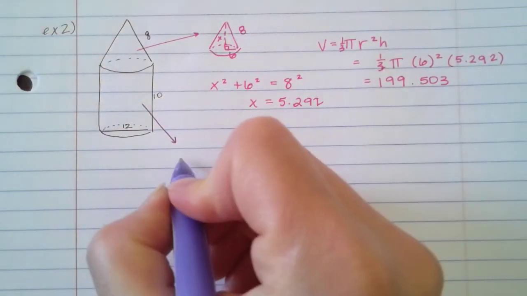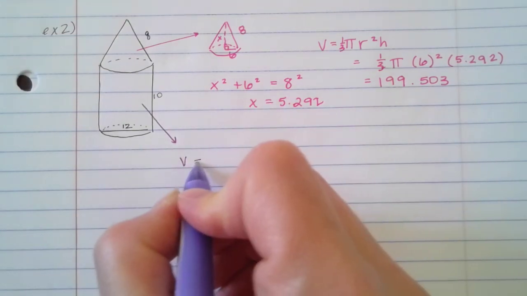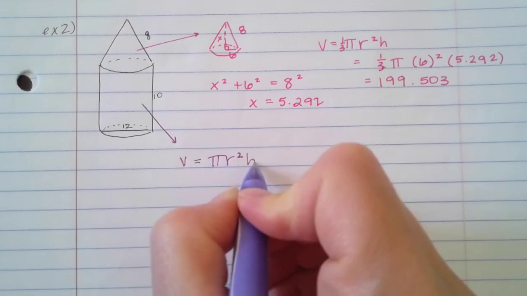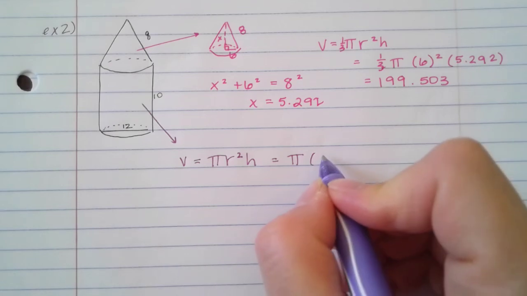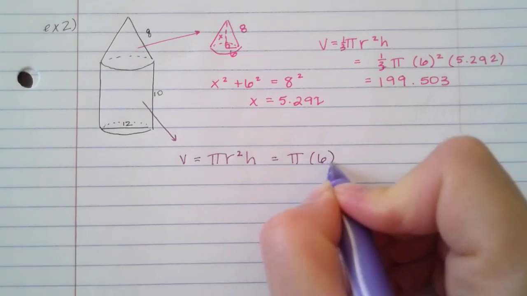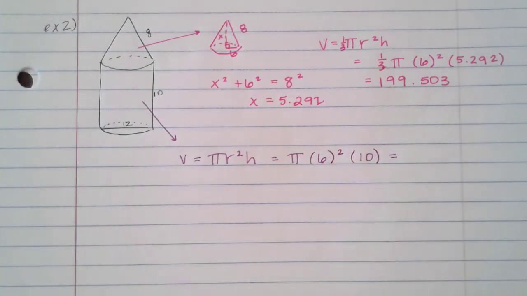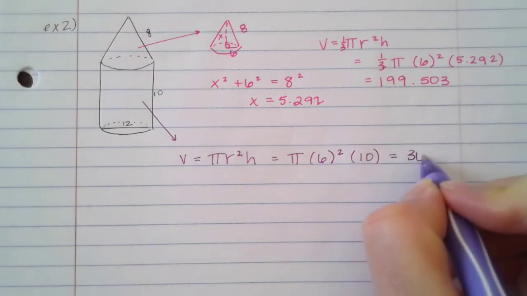So we got to find the volume of the cylinder. The volume of the cylinder, I'm not going to redraw it, I know. The volume of a cylinder is pi r squared times the height. Pi, what's my radius? Well, it's half of 12, or half the diameter, which is 6, squared times the height, which is 10. Well, that's much easier. Just type that in your calculator. Maybe you don't even have to. 6 squared is 36, times 10 is 360.